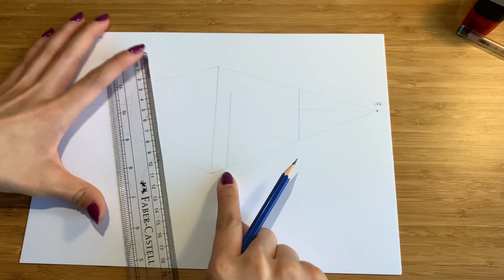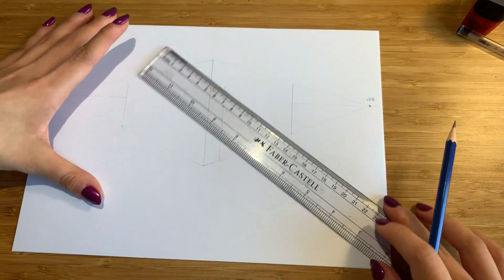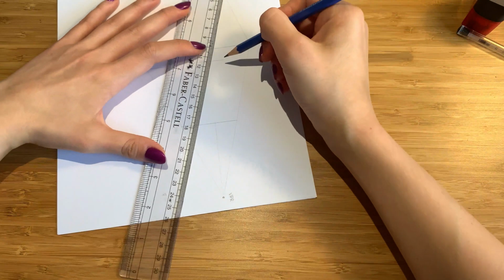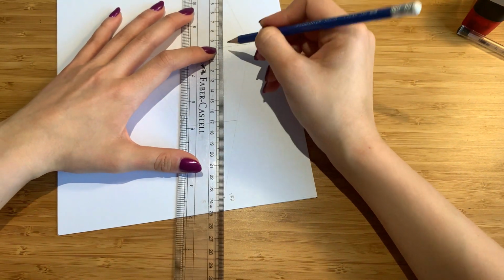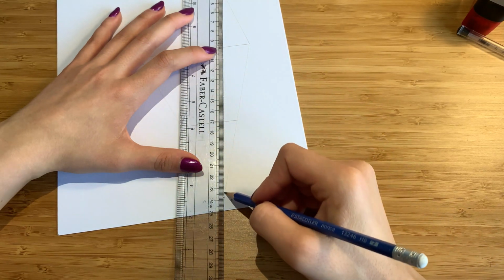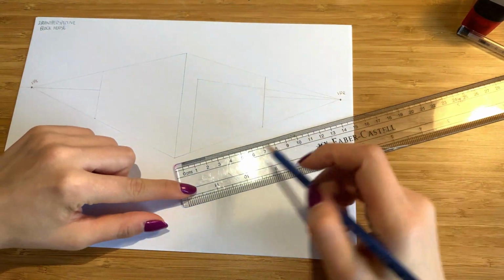Now we only have one corner to join because the bottom one already joins into the vanishing point. So I'm just going to place my ruler, join it into the vanishing point, while making sure that the pressure that we're applying on the pencil is as light as possible.